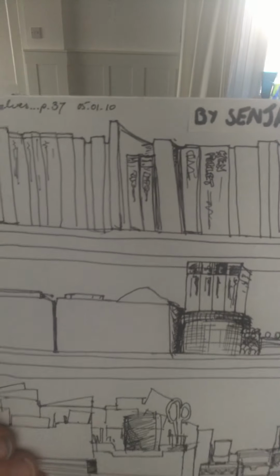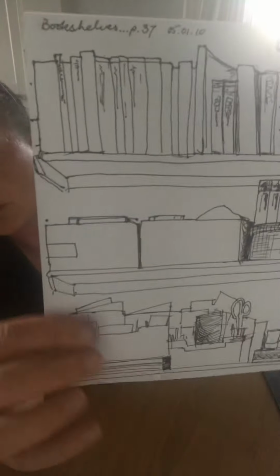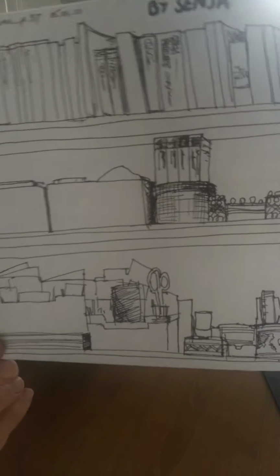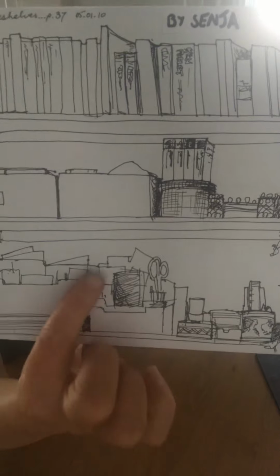The plants, again, simplifying things. But even all of this, these boxes I had with things sticking out suddenly became quite easy. There I've got a pair of scissors and different things. And it was just great fun to do. So there's an idea for you.